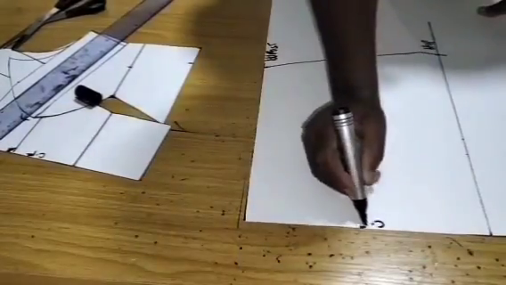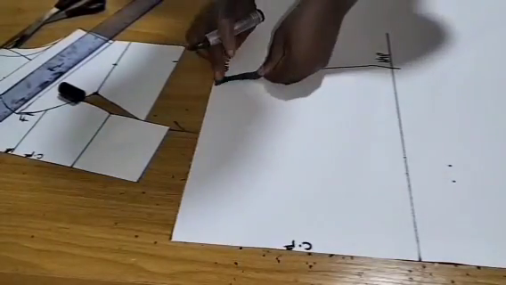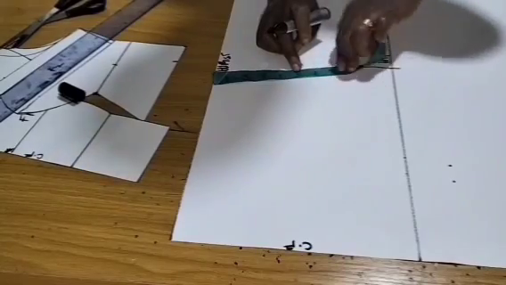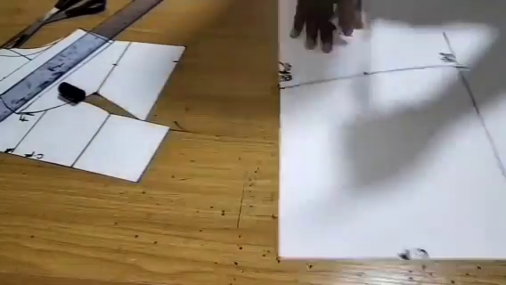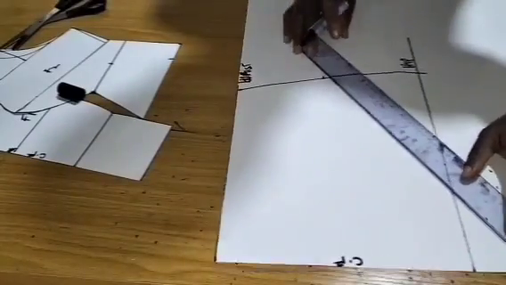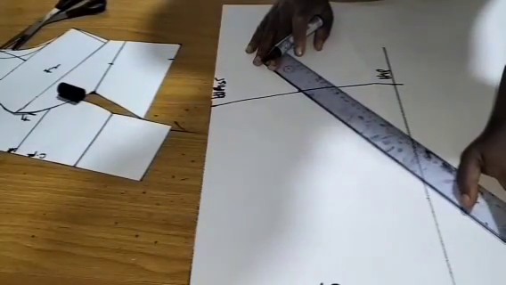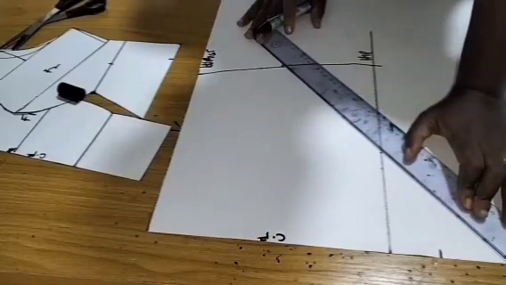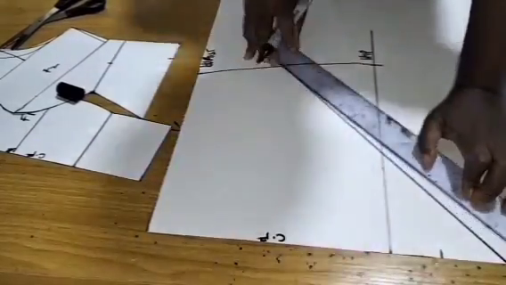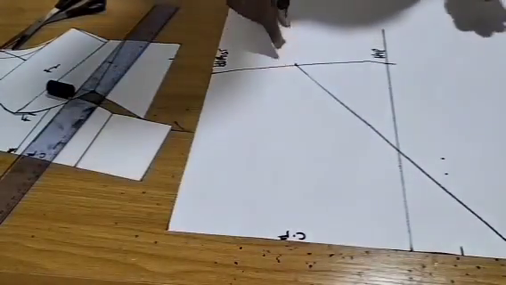So here is my center front. Then I'll come down on the side by 5 inches. You come down from the waistline by 5 inches and then come down from the hip line by 4 inches and connect it from that 4 inches. You connect from the 5 inches on the side to the center front.